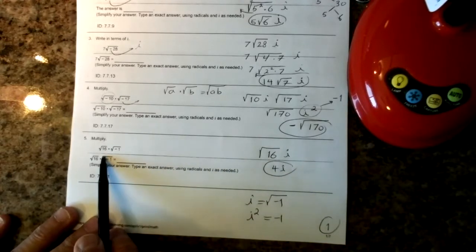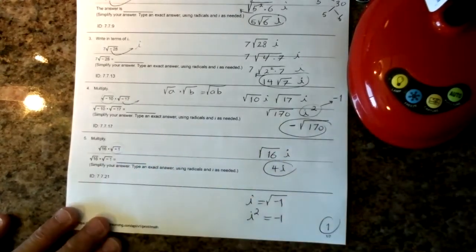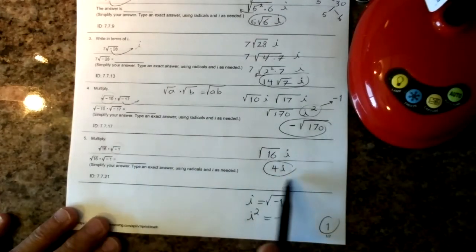Same thing here. 16 doesn't have any negative under the radical, so radical 16 is 4. But this one itself is the definition of i. When you see a radical -1, that's the i. So this is 4i.